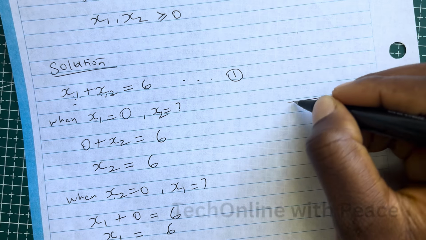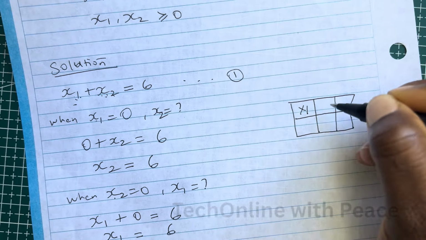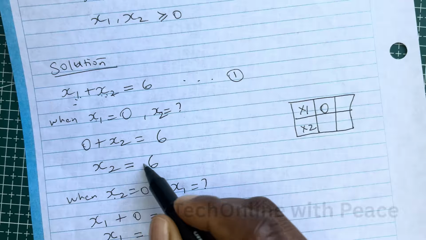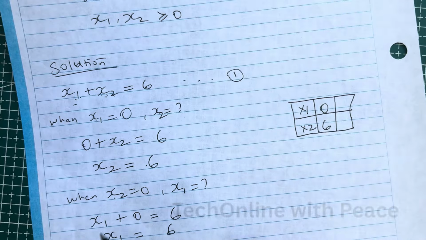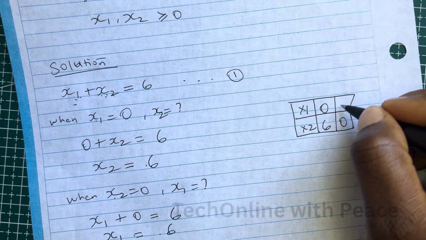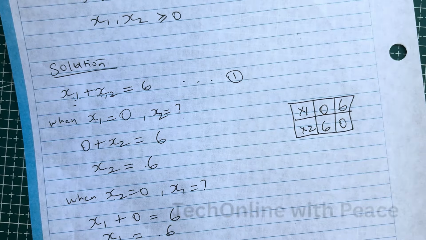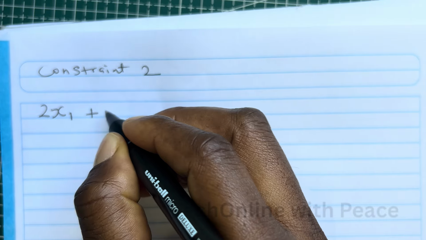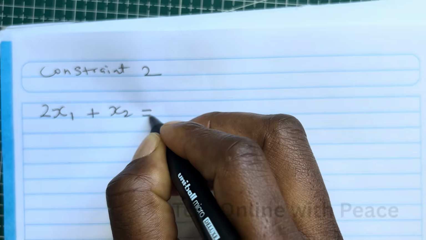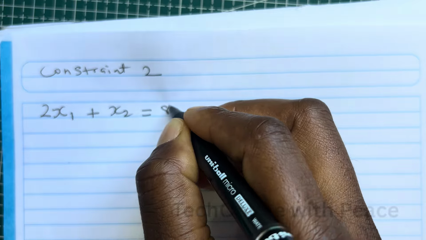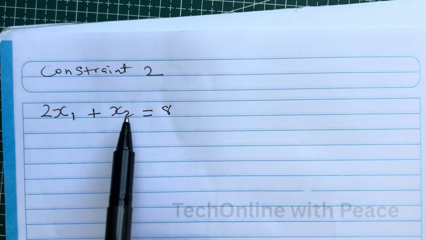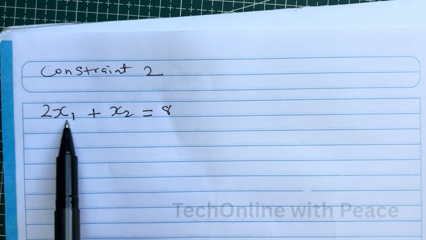We can represent this on a table. Here is our x1, x2. So when x1 is 0, the value for x2 is 6. And when x2 is 0, the value for x1 is 6. We'll also do that for constraint 2. For the second constraint, we have 2x1 plus x2. Remember to change it to an equality sign, equals 8. Therefore, we consider when x1 is 0, what will be the value for x2? And when x2 is 0, what will be the value for x1?